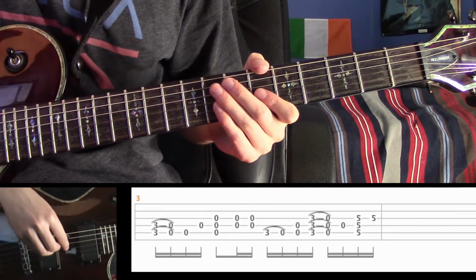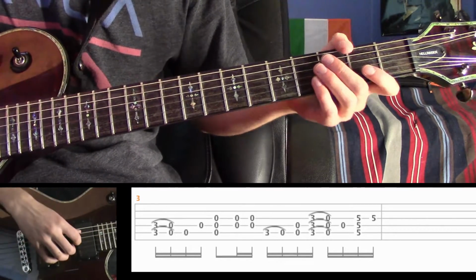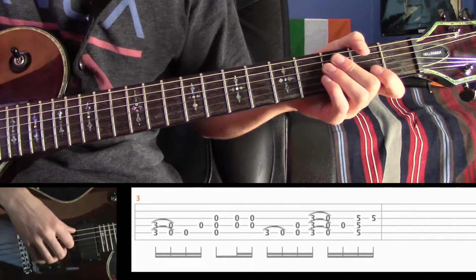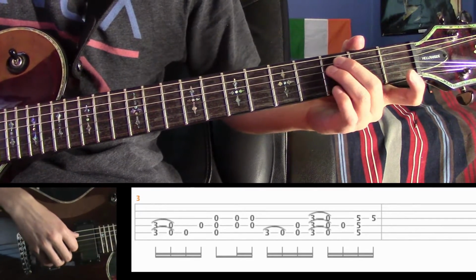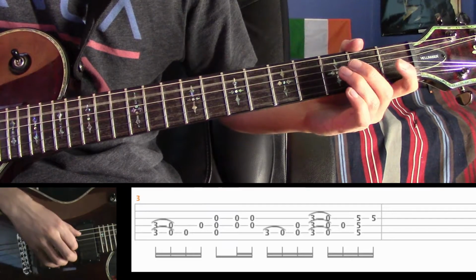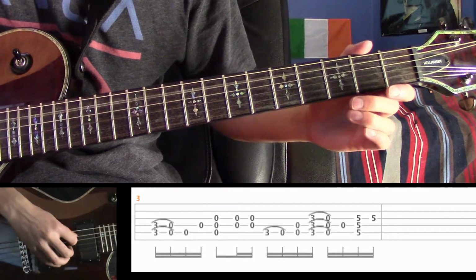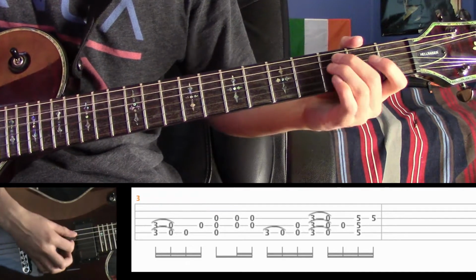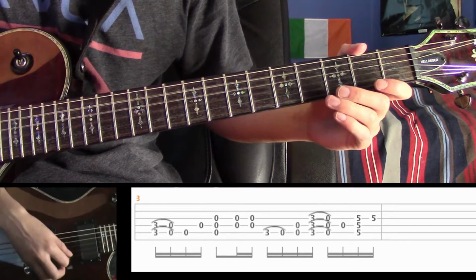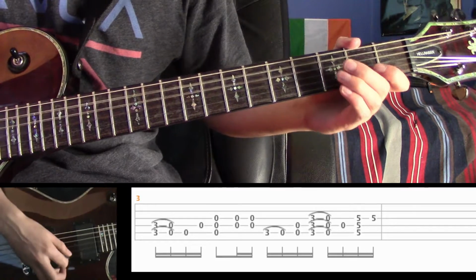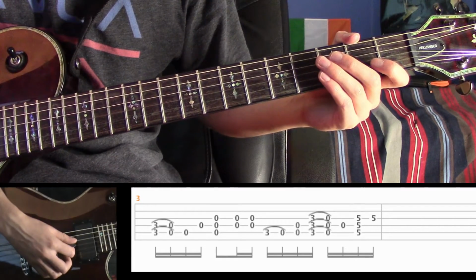which is, in the exact tabs, third on the A and the D. I'm still going to call the strings by what I would normally call them, so just keep that in mind. Third on the A and the D, and you pull off. Then you hit the open A, followed by the open D. Then you hit the open A, D, and G. Then you hit the open D and G twice.